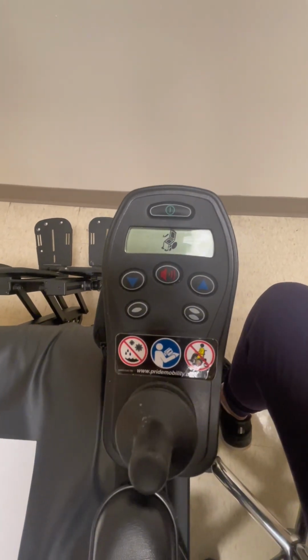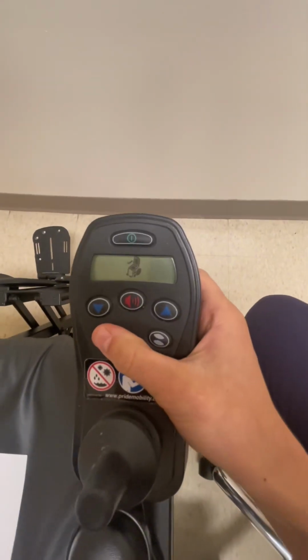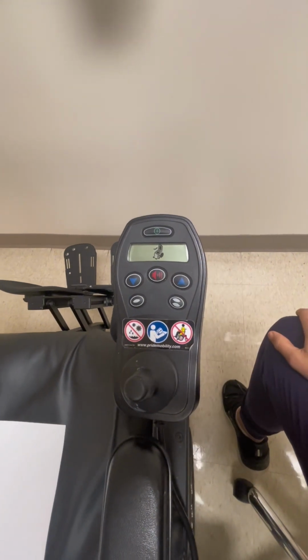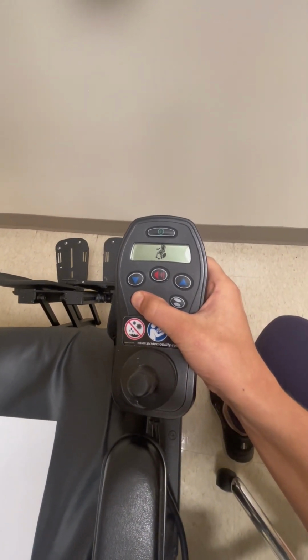This chair can also be tilted by utilizing this single dot button on the left. If you hold down on this button, the chair is going to tilt back. After it hasn't been touched, if you press the button again, it'll move the chair into the upright position.